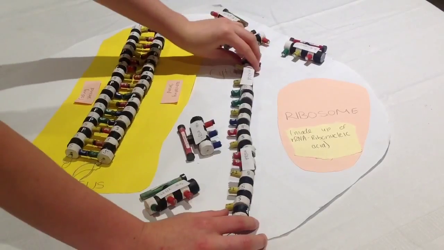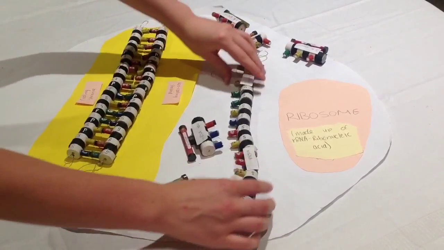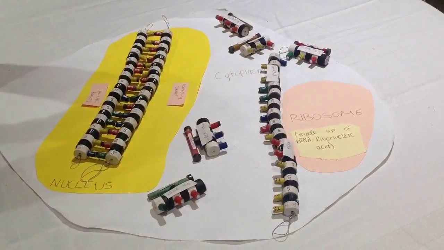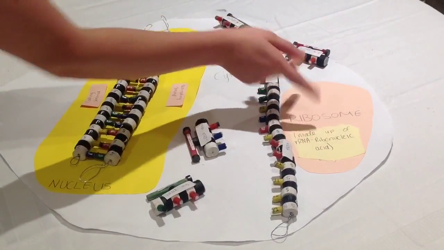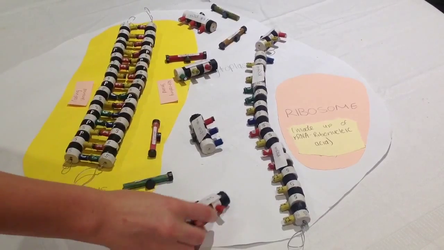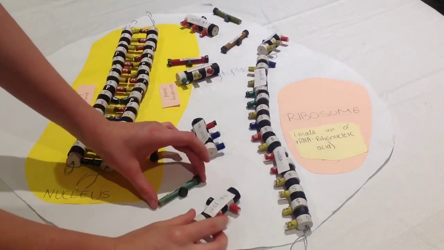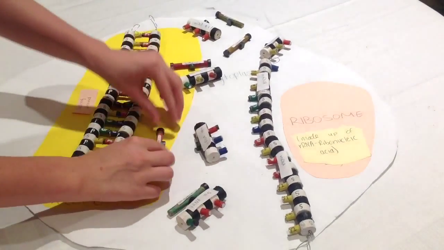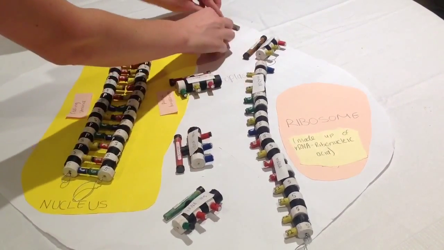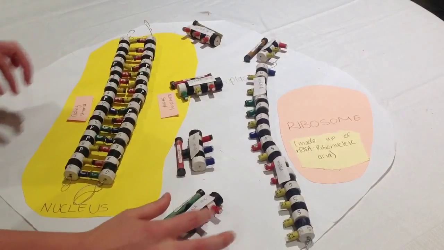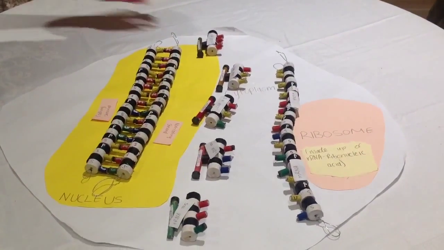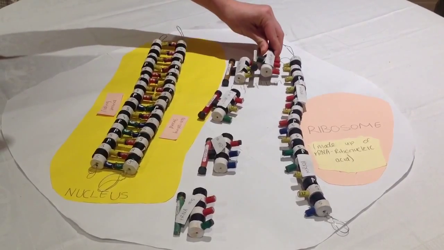Translation. Once in the cytoplasm, the mRNA attaches itself to the ribosome. The ribosome is actually made up of RNA, which is ribonucleic acid. In the cytoplasm, the tRNA goes and searches for the amino acid which meets its sequence. tRNA has three bases, which is called a codon. The tRNA then delivers the amino acids.